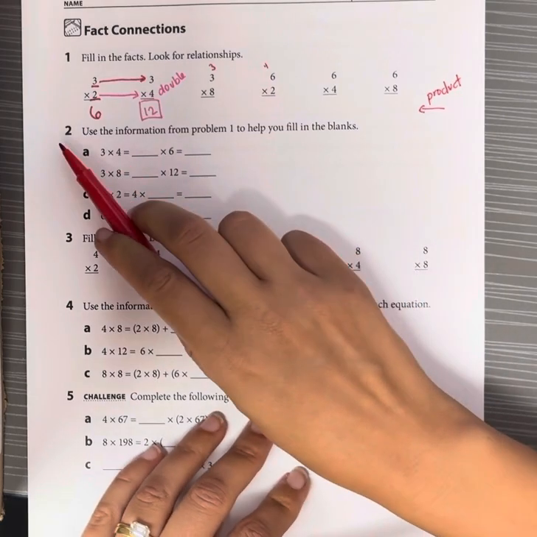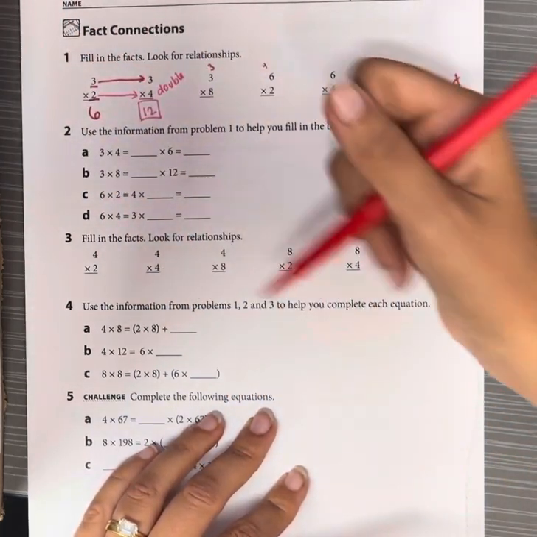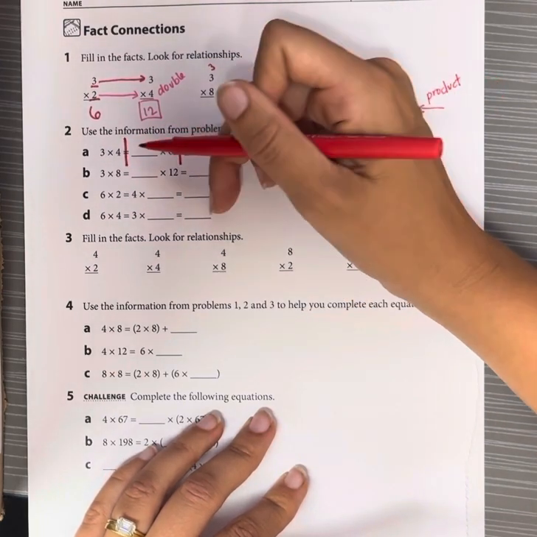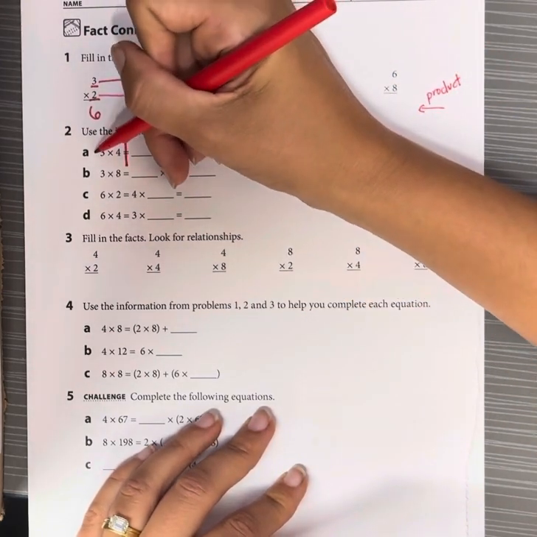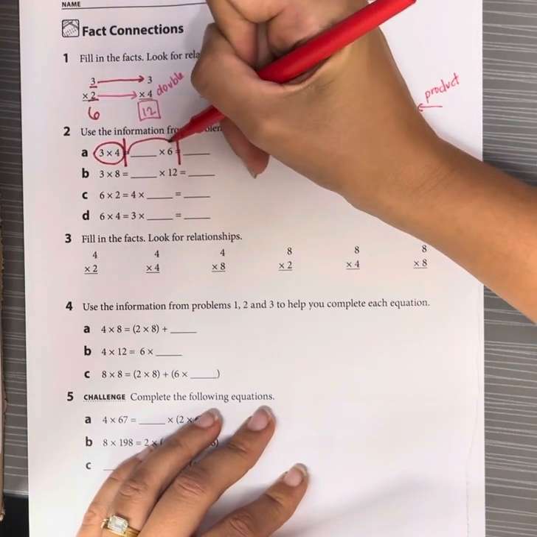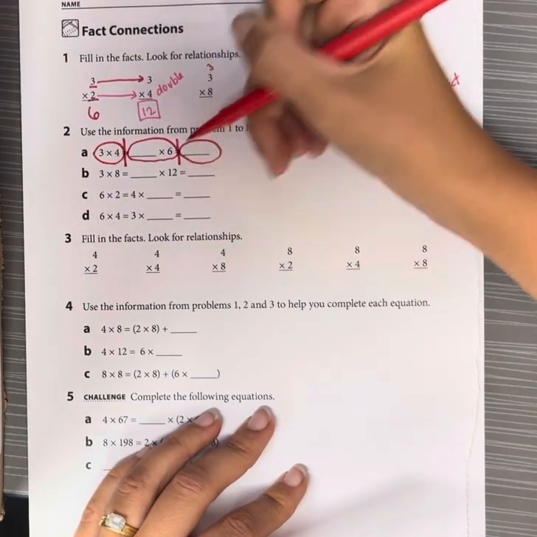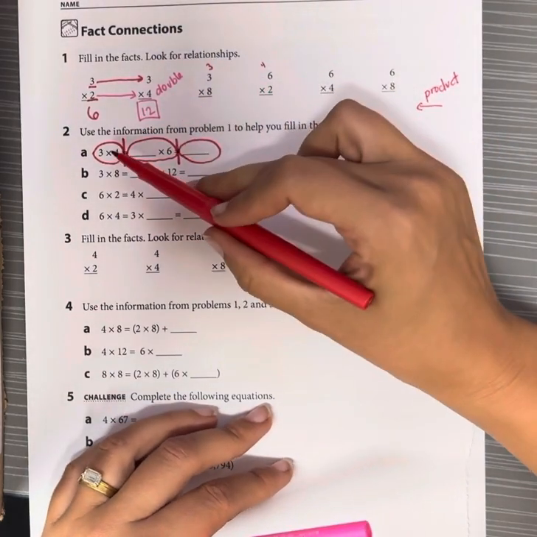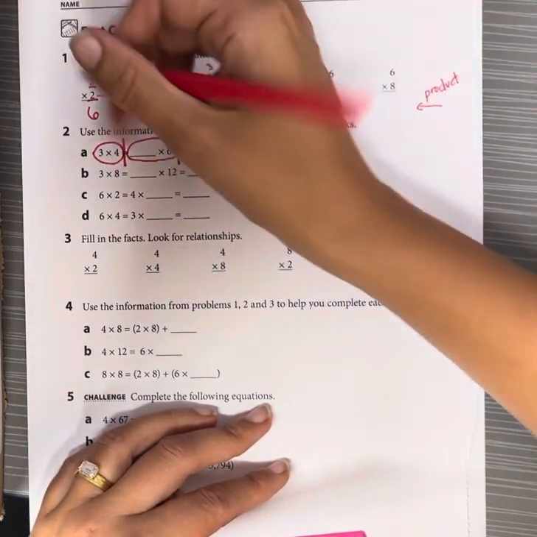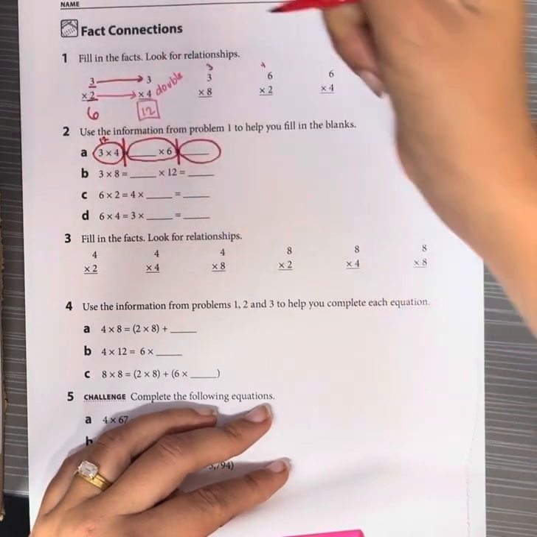Now, as you go on to number 2, it says use the information from problem 1 to help you fill in the blanks. I want you to remember that each time you see an equal sign, that means that section must equal the same as the next section, must equal the same as the next section. So you always want to start by solving the one that has all the numbers first. If I look at my first section, that one has all my numbers. 3 times 4, I can look up here, I already did that one, is 12.